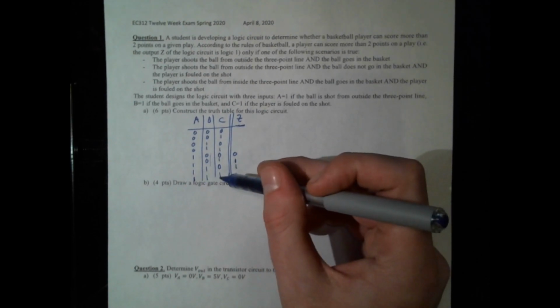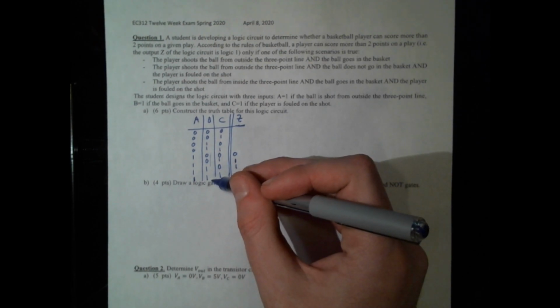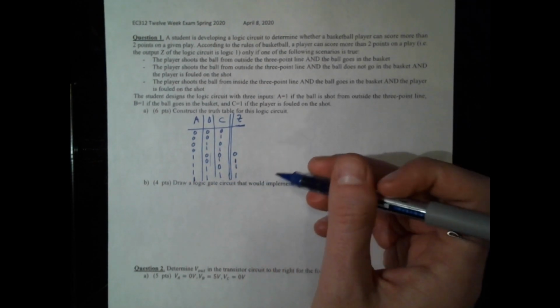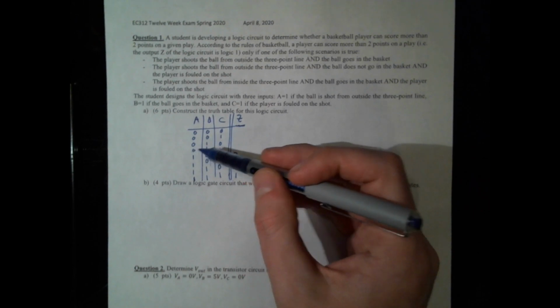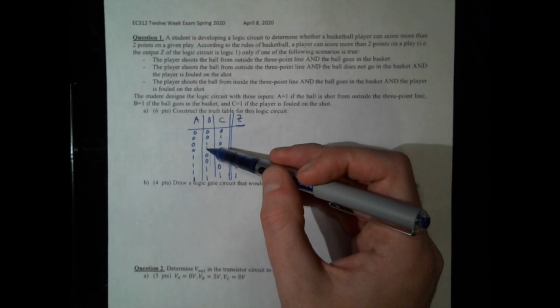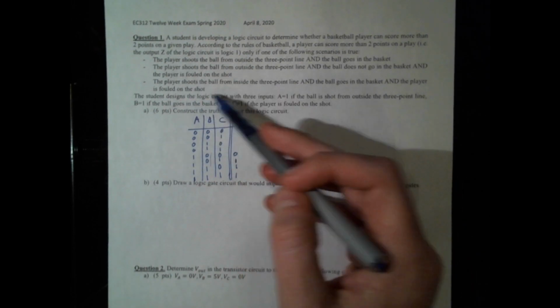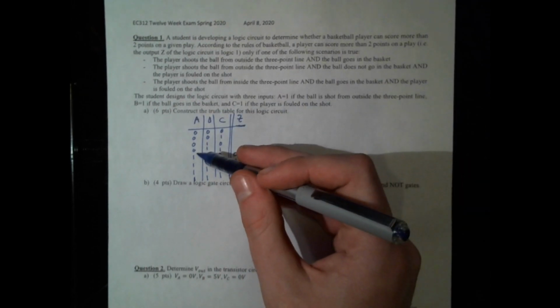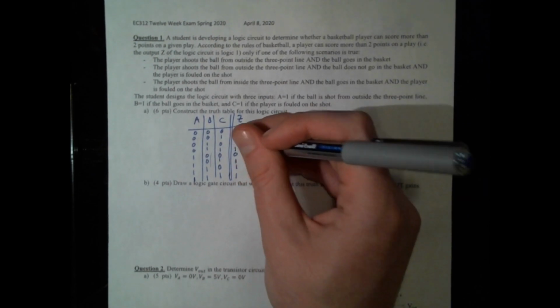And then finally, you shoot from outside the 3-point line and the ball goes in the basket and the player is fouled on the shot. Well, we actually already have that one because that was part of this condition. So you shoot from outside the 3-point line, the ball goes in and you're fouled on the shot. Let's just check if any of the other ones matter here. So we have doesn't shoot from outside the 3-point line, the ball goes in, and then you're fouled on the shot. So that's actually another case that this works in because we shoot from inside the 3-point line. Oh, that's the last condition here. I misread that. We shoot from inside the 3-point line. So A is 0. The ball goes in, and you're fouled on the shot. So this is the last case we have.